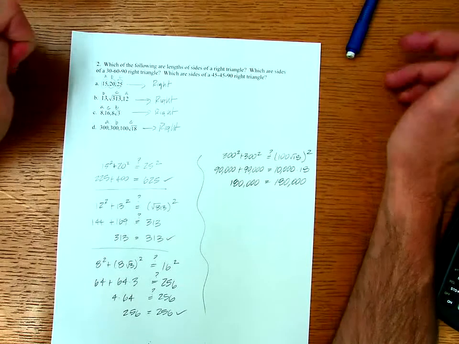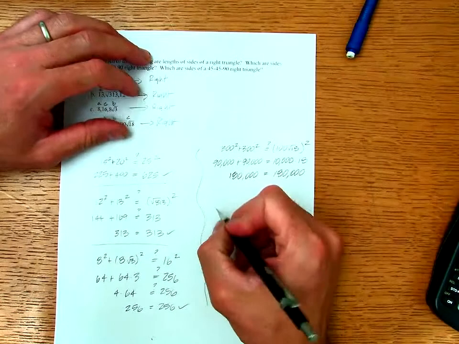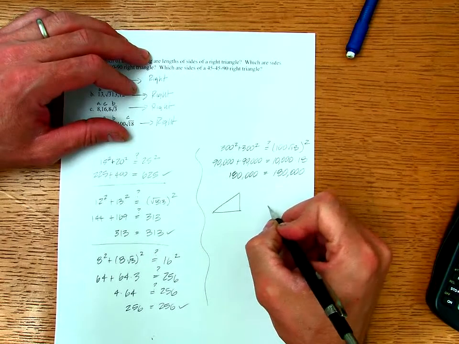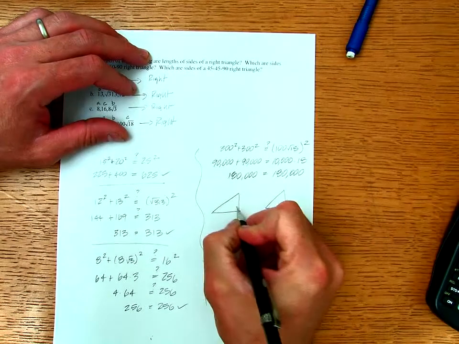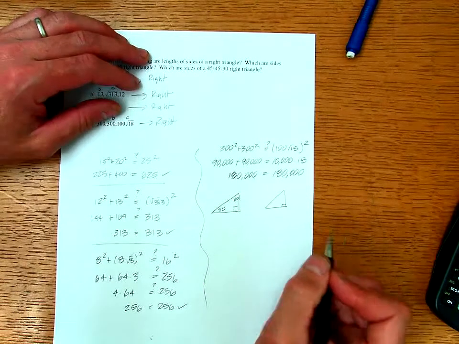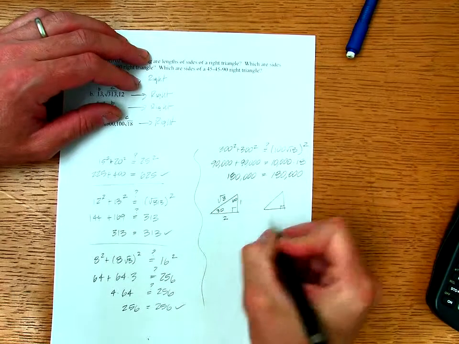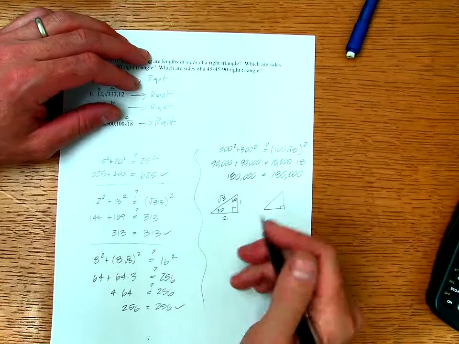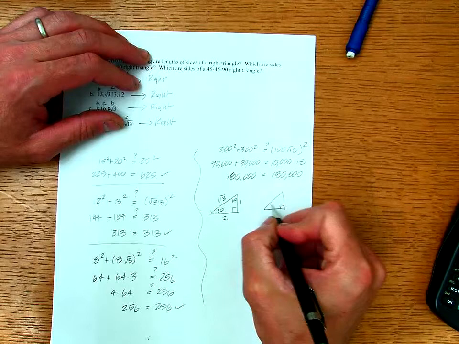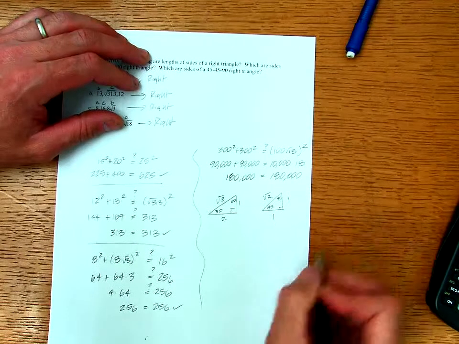Now the question is, which ones are going to be 45, 45, 90, and which are 30, 60, 90? And hopefully you remember from our course the idea that these 30, 60, 90 and 45, 45, 90 triangles have a special relationship between the sides. So 30, 60, 90 we derived to have this 1, 2, square root of 3 situation, where this would be 1, this would be 2, and this would be the square root of 3. And of course you can scale this up and down by any factor. And then the 45, 45, 90 triangle has this 1, 1, square root of 2 situation.